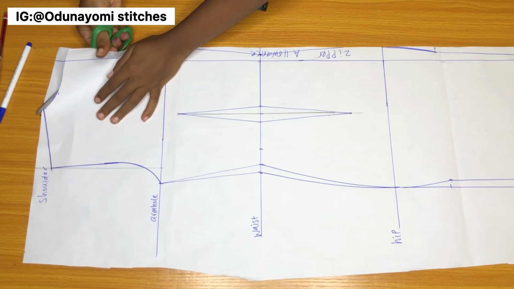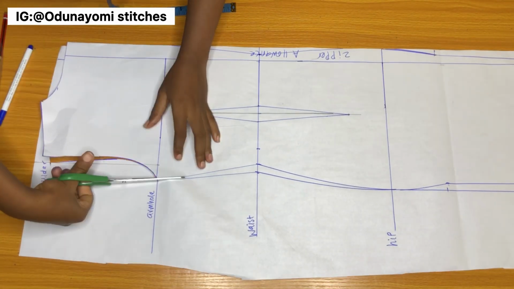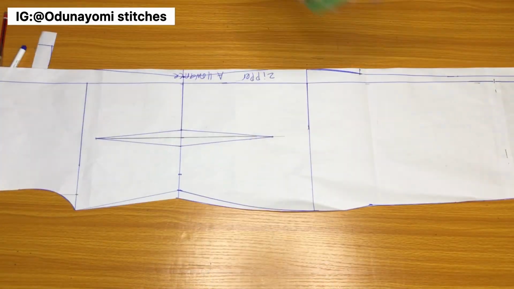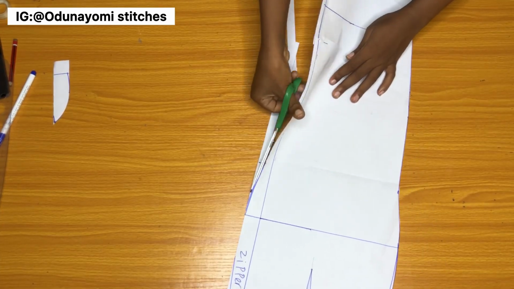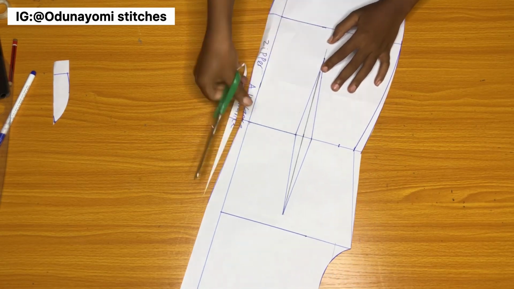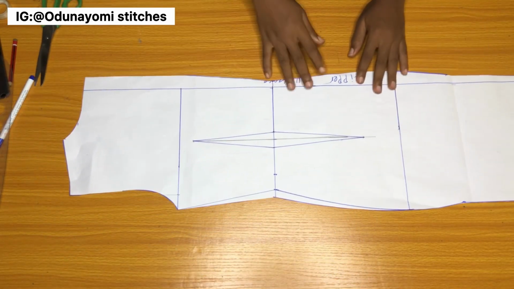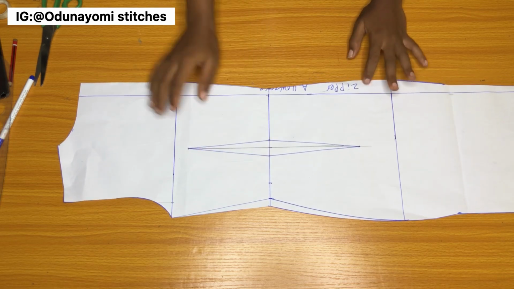So guys, it's time to cut. So let me just go ahead and cut this pattern. So this is what the back bodice looks like. So let's move over to the sleeve.